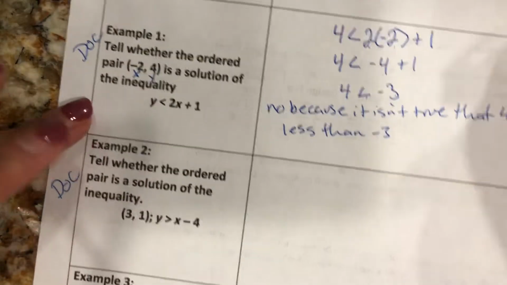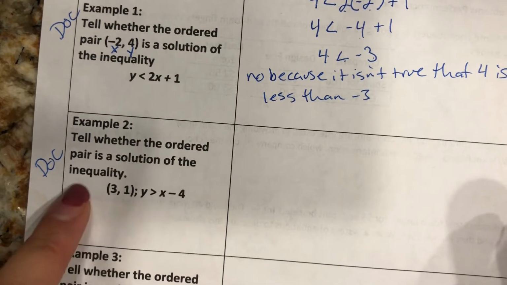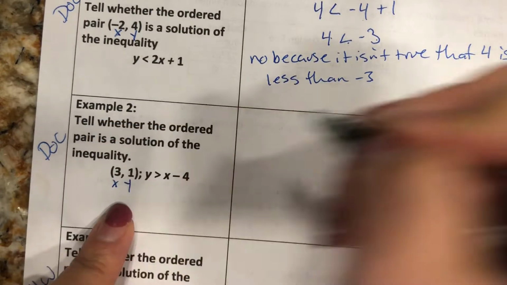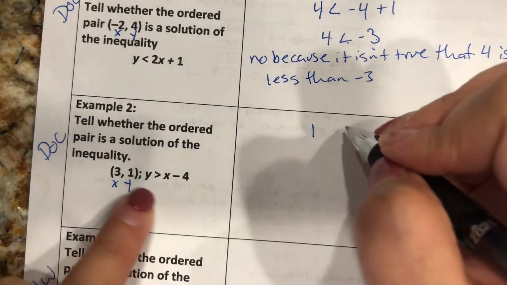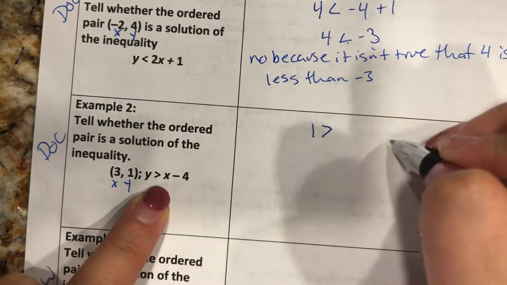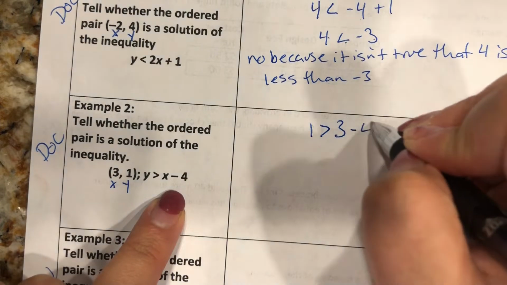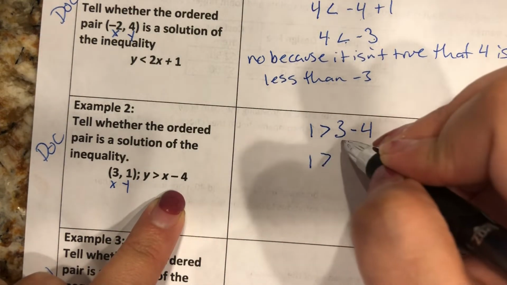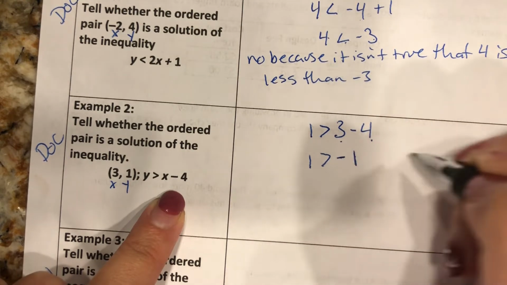So look at example 2. Tell whether the ordered pair is a solution of the inequality. So again, we're given another pair. This is my x, this is my y. So instead of y, I'm going to plug in a 1 or substitute. I have a greater than symbol this time. X is 3, -4. So 1 is greater than. I have $3, but I want to spend 4, so I need $1 more.